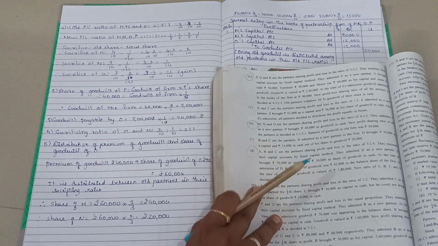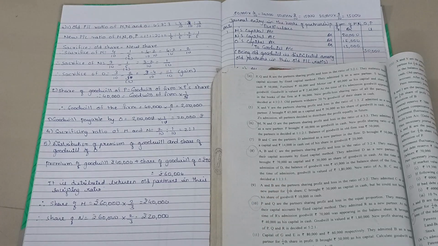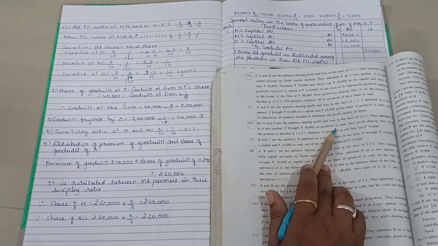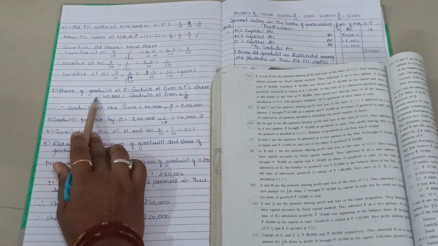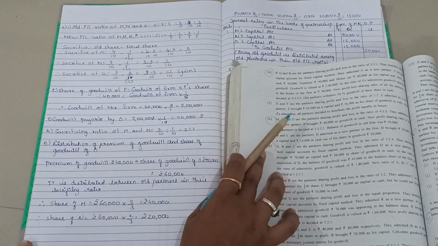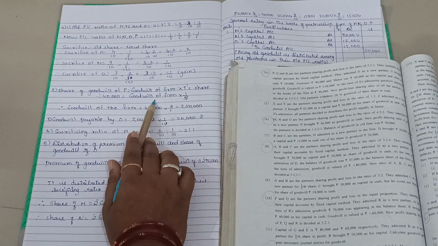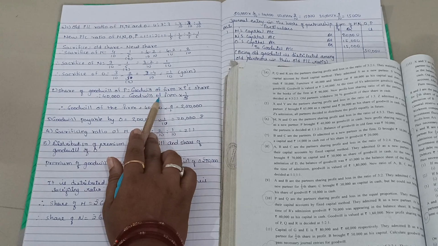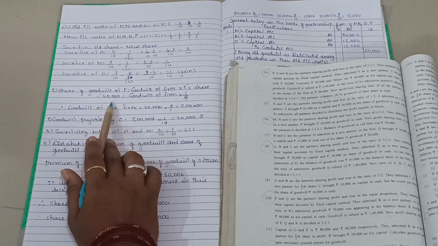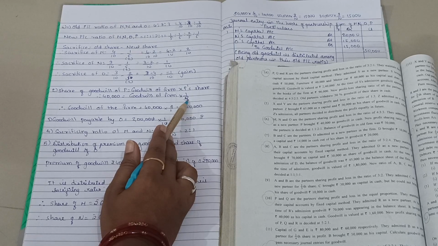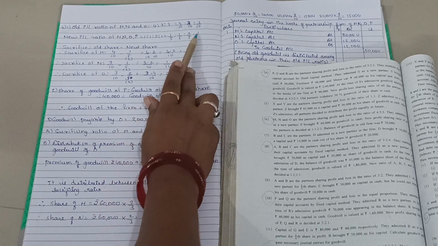Afterwards we have to find the share of goodwill of P. They have not given it directly; they have just told that P brought 40,000 as goodwill in cash, but what the goodwill of the firm is, we don't know. The formula is goodwill of the firm multiplied by P's share. With the help of the goodwill of the firm, we can find the share of goodwill of P. So 40,000 is equal to goodwill of the firm multiplied by 1/5. Here P's share is 1/5.